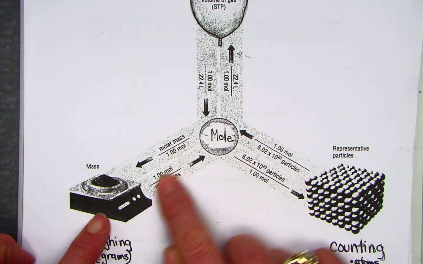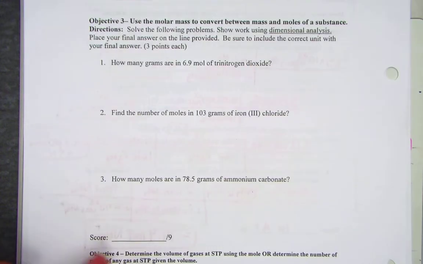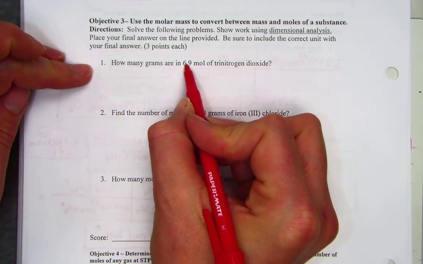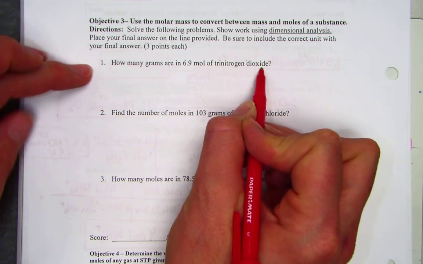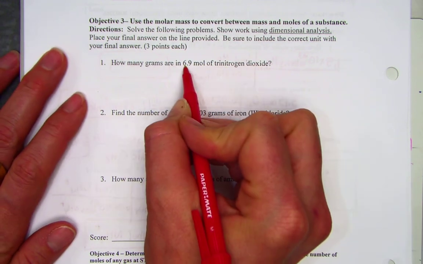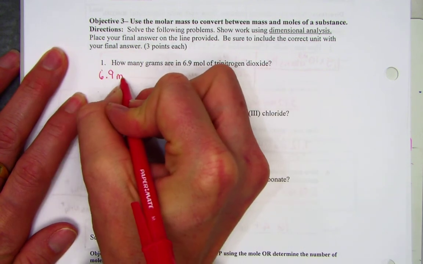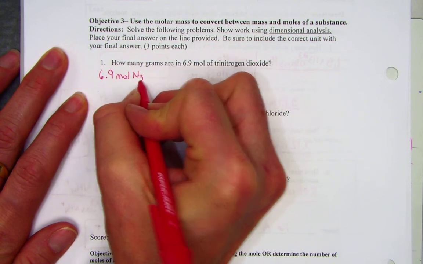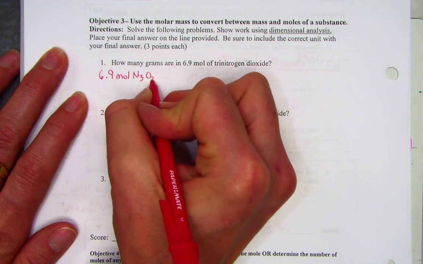The conversion factor we use is the term molar mass. It's what we just practiced, adding the weights off the chart. So our first question of objective 3, how many grams are in 6.9 moles of trinitrogen dioxide? We'll write the number 6.9. The unit is the mole, and the label trinitrogen, N3, dioxide, O2.